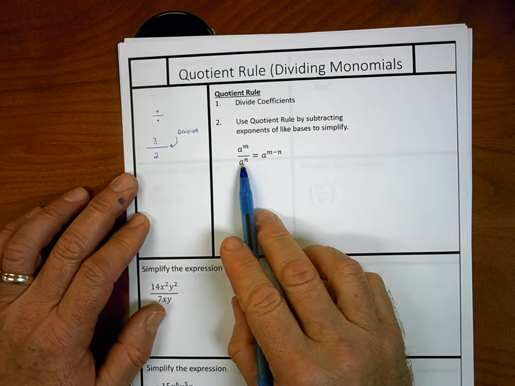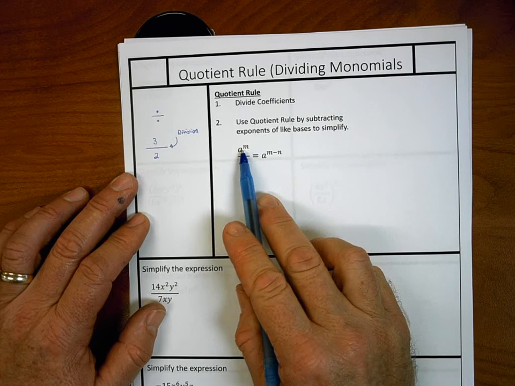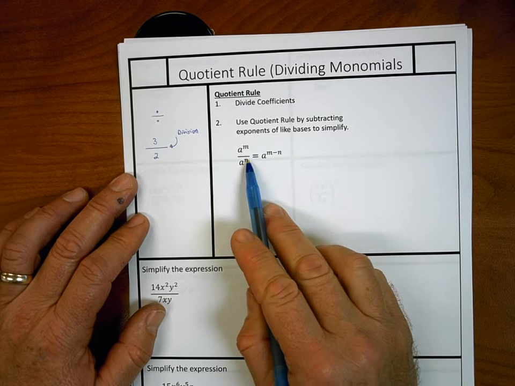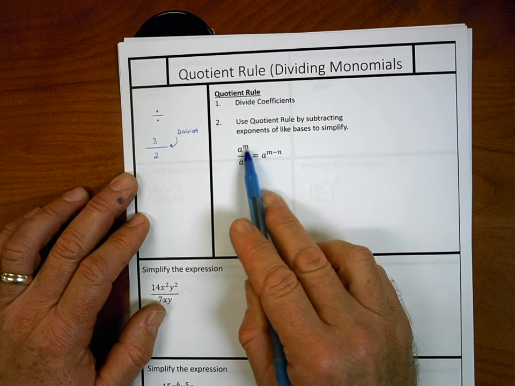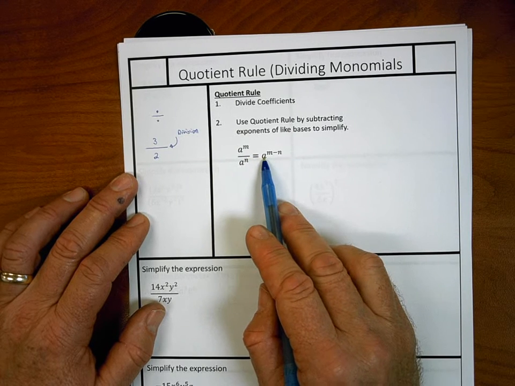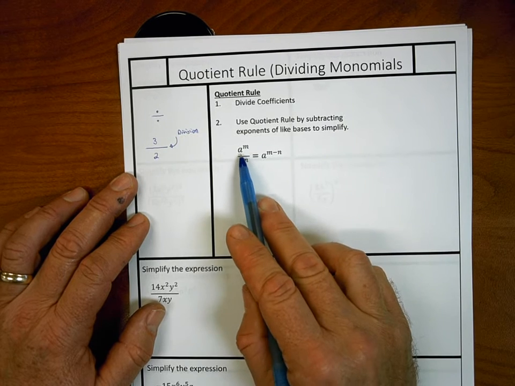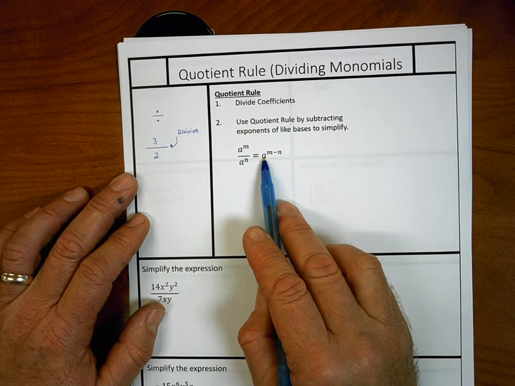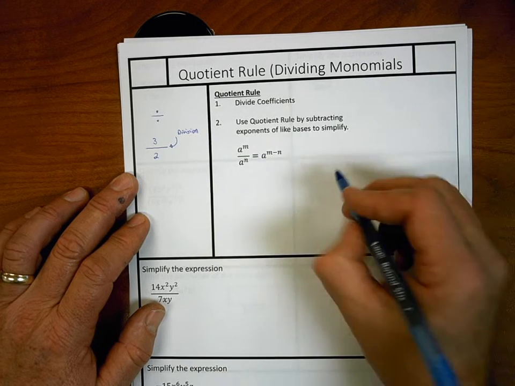And the quotient rule is simply this. If you are dividing two expressions that have exponents, and the exponents in this example are m and n, and if the bases are the same, then to simplify the problem, you leave the bases alone. So if the bases are both a, the simplified answer, the base is going to be a, and then you subtract the two exponents together.